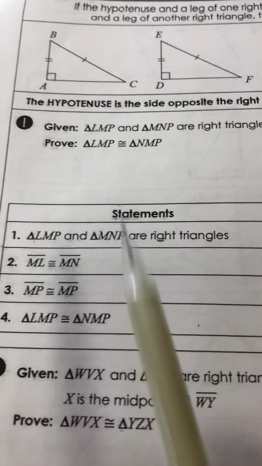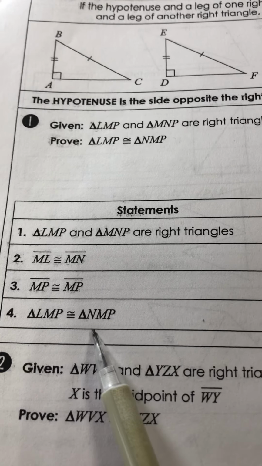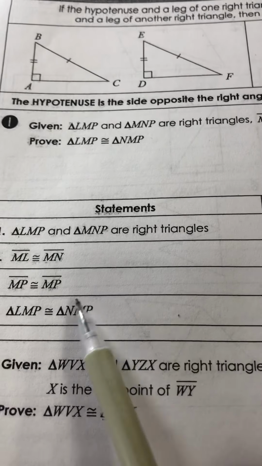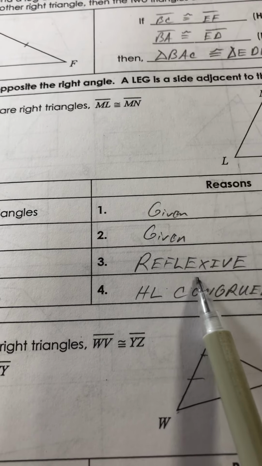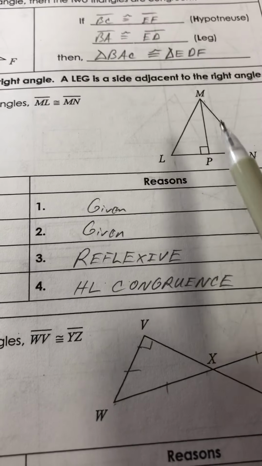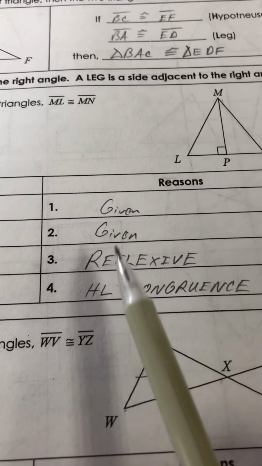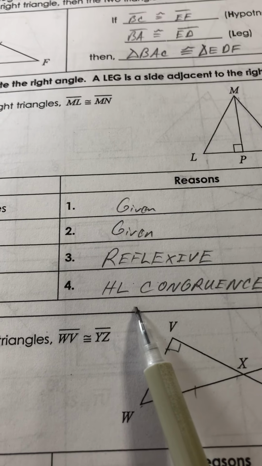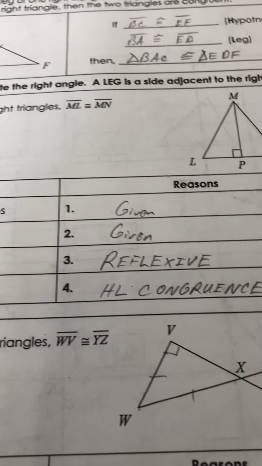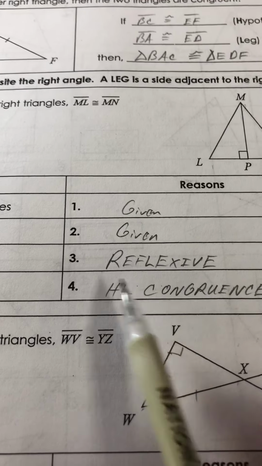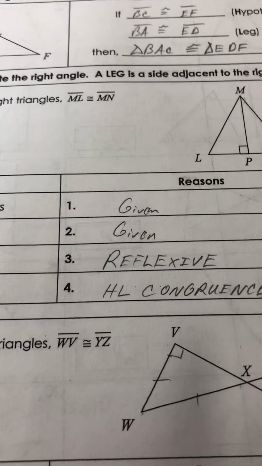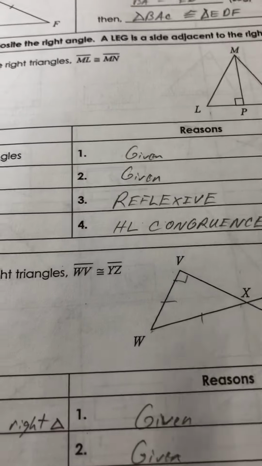Taking a look at this one, I think you guys did this in class. You have these givens, and then you have the reflexive. MP is congruent to MP, that's reflexive. And then you have the triangles congruent to each other. You could just put HL, hypotenuse leg. I wrote the word congruence there also.